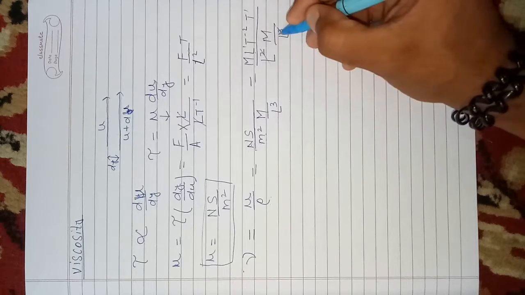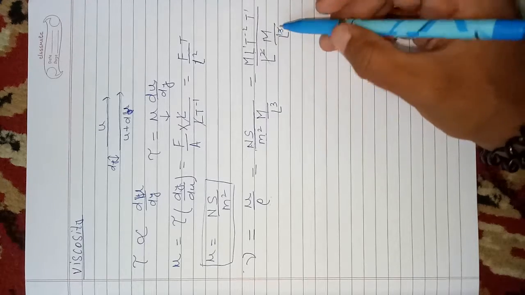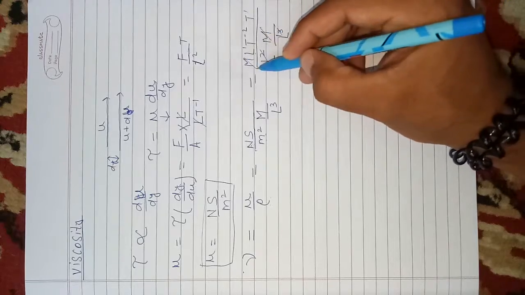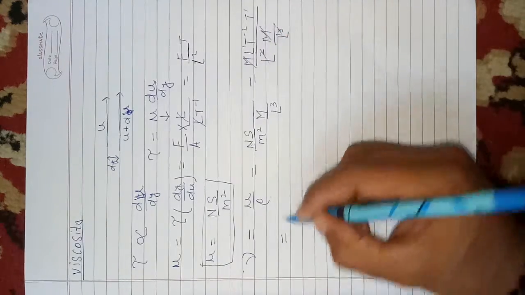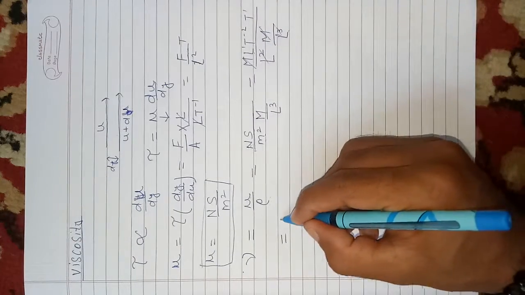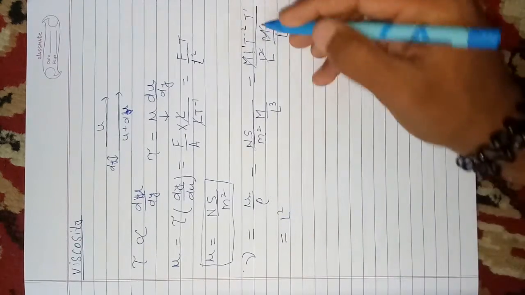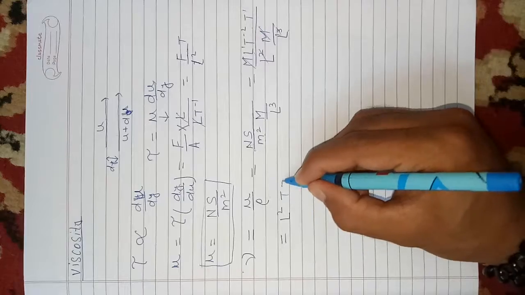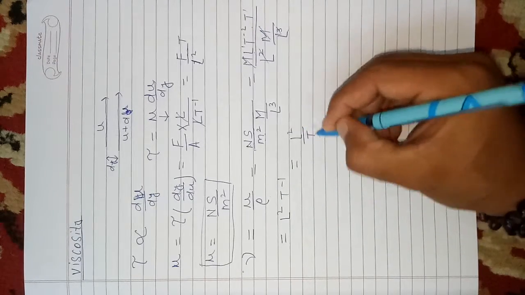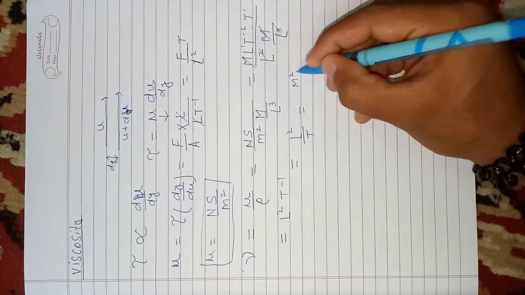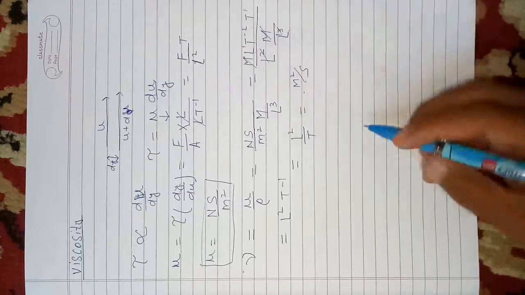So cube and square will go, mass will go, and this will come: length square and time T power minus 1. So I can write length square by T, or I can write meter square per second.